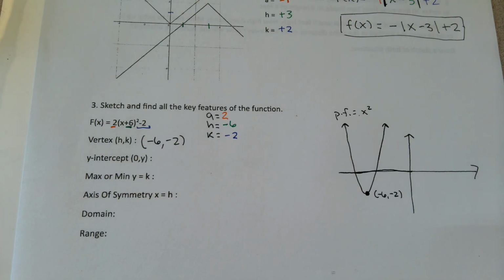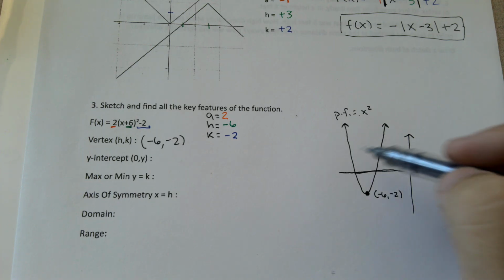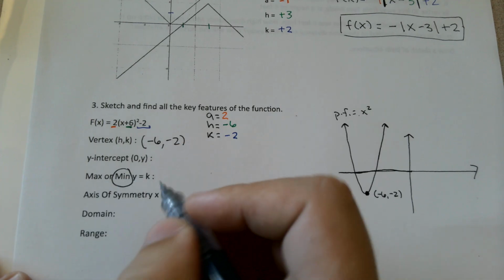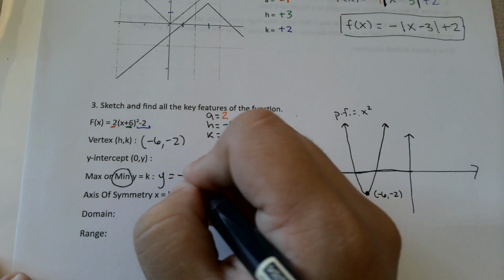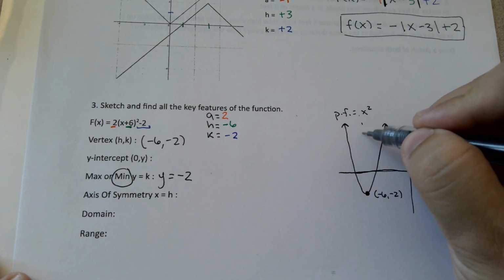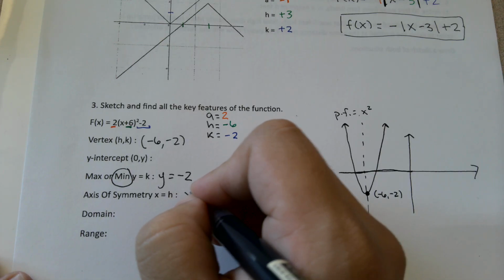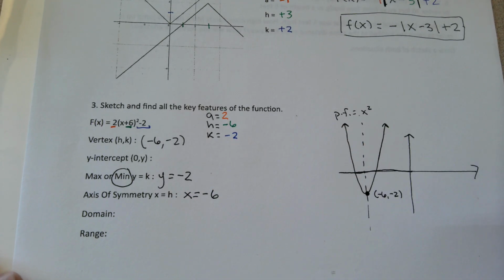Max or min? You have to ask, is this a low point or a high point? I see that the graph reaches a low point and then bounces back, therefore it's a min. And if my min is at y equals k, that means my min is at y equals -2. My axis of symmetry is somewhere here. That somewhere is at x equals h. That means x equals -6.